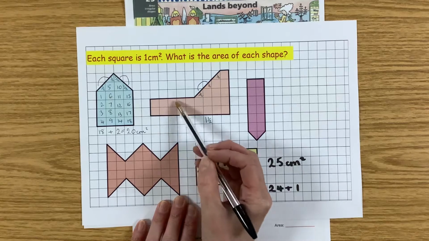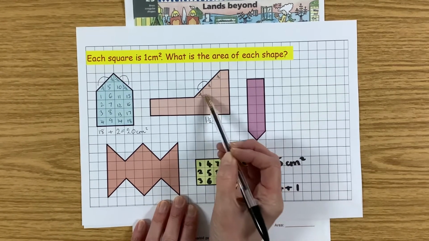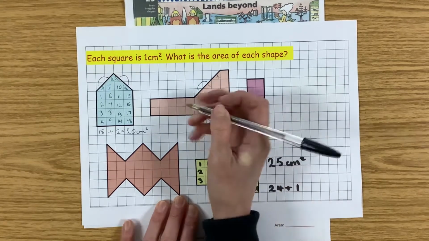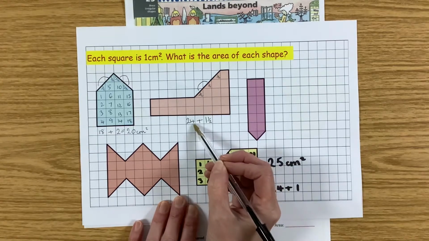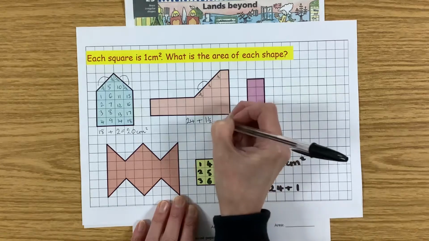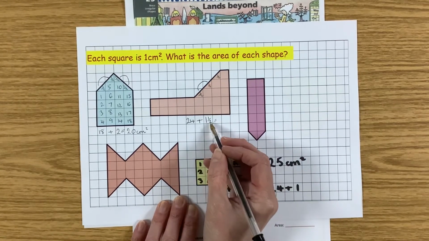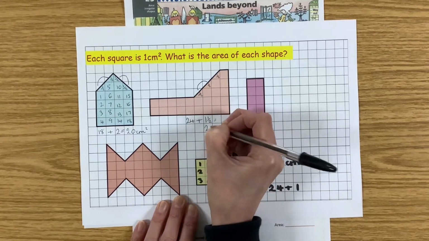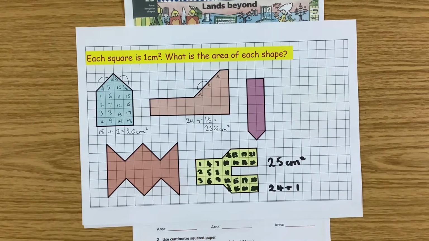So 1, 2, 3, 4, 5, 6, 7, 8, 9, 10, 11, 12, 13, 14, 15, 16, 17, 18, 19, 20, 21, 22, 23, 24. So I've got 24 full squares plus 1.5. What's that going to equal altogether? Well, 24 add 1 is 25. 25.5 centimetres squared.